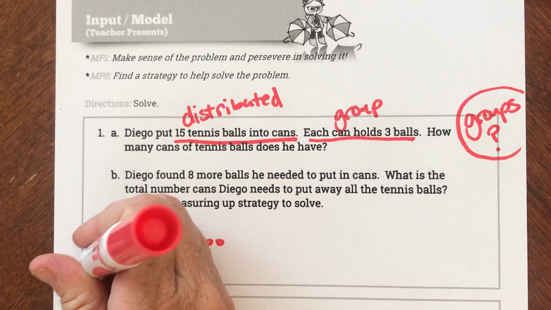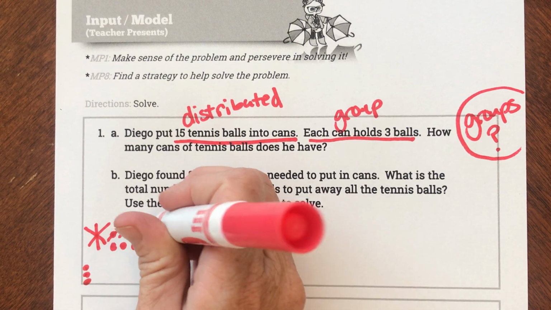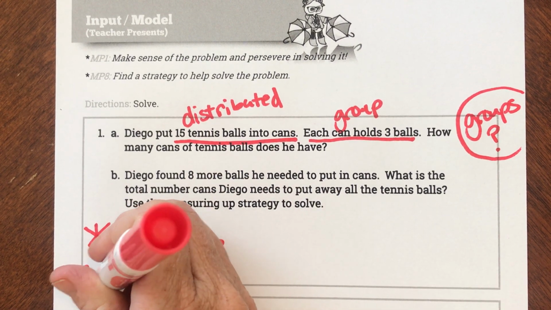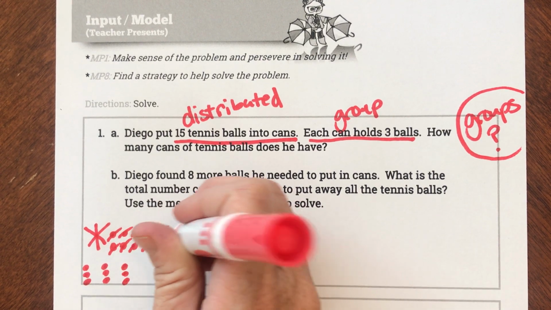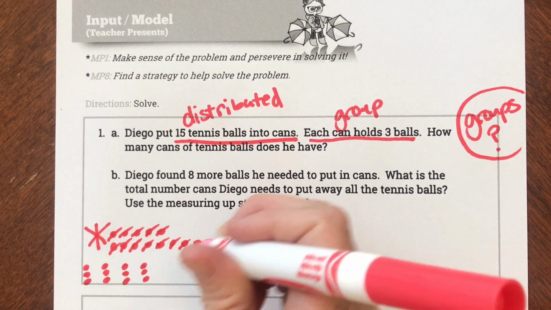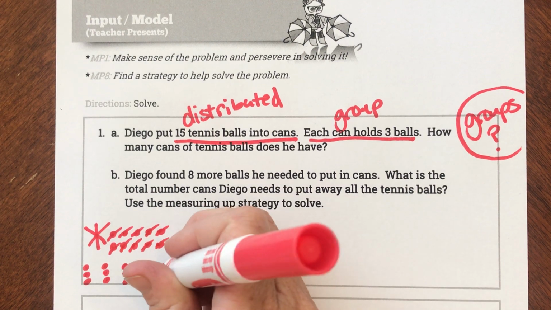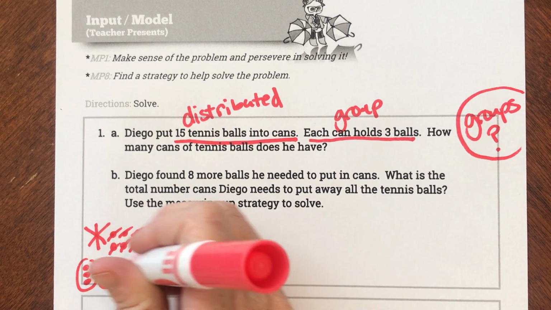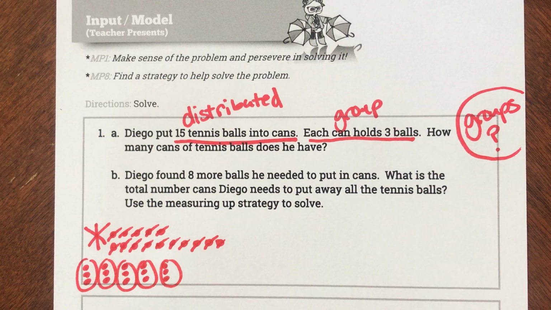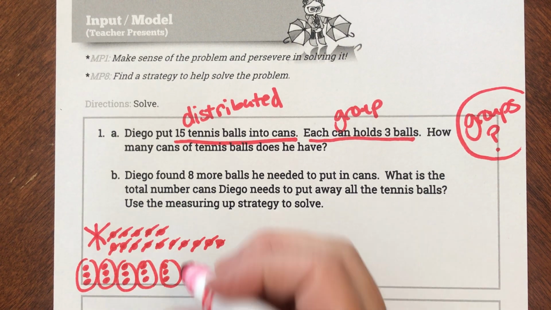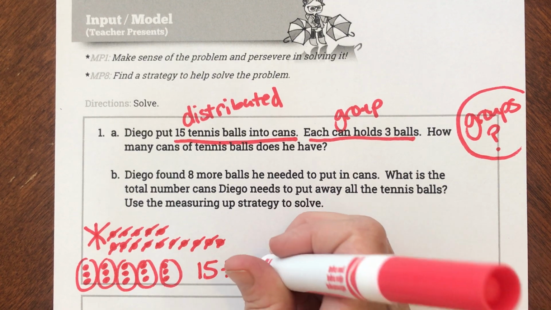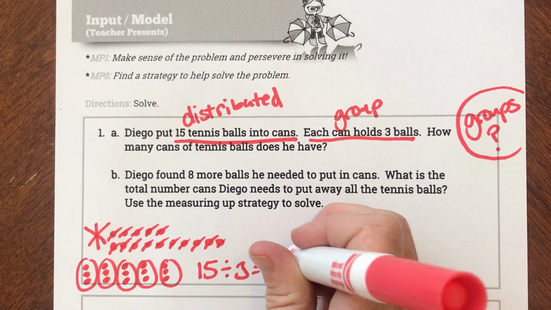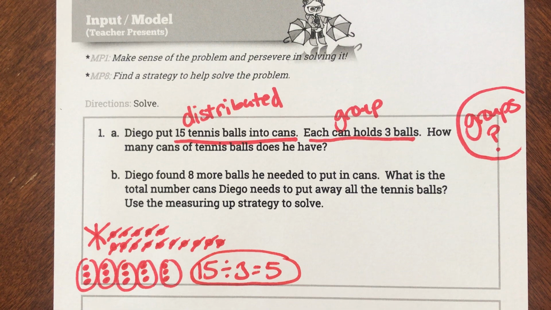So 1, 2, 3, there's a group. 1, 2, 3, there's a group. Another group, and another group. So how many groups did I get? 5. So I had 15 divided by 3 in each group gave me 5 groups. And that was the measuring up strategy.